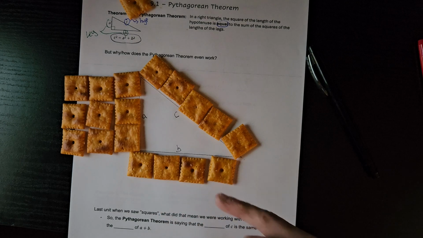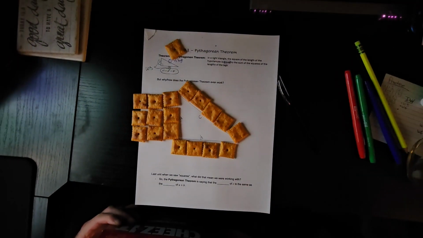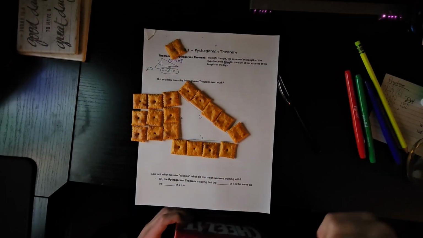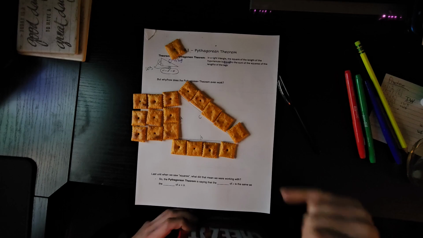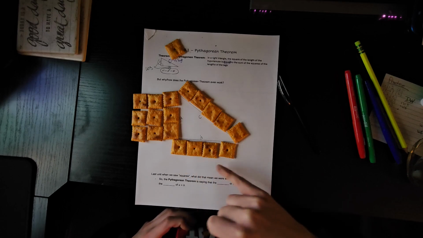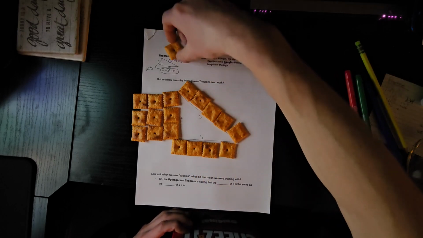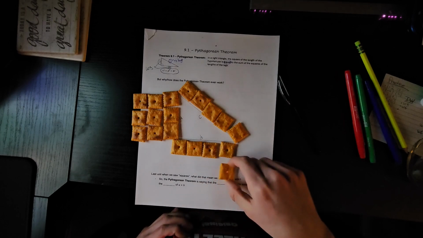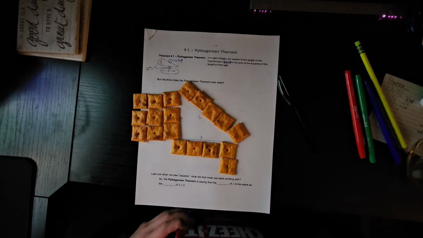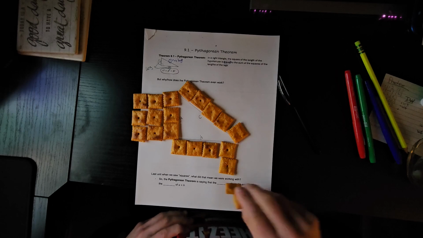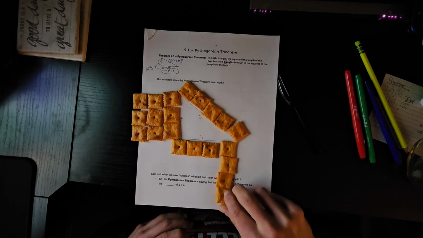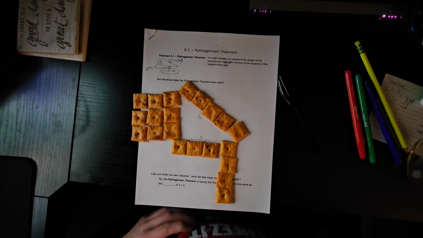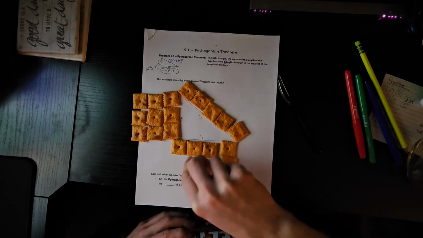Go down here for, I'm going to have to zoom out. Oh, you get to see more of my desk. Looking down here, I have 4 Cheez-Its. I have that for my b length. I gotta get b squared, so I gotta add some more Cheez-Its going down like so. And now I can start adding my area in.